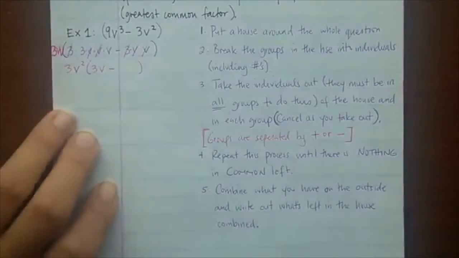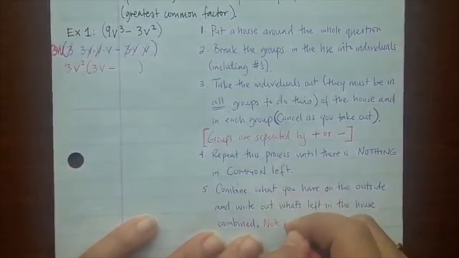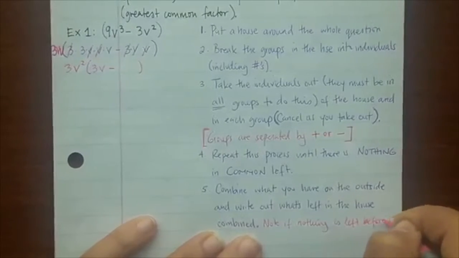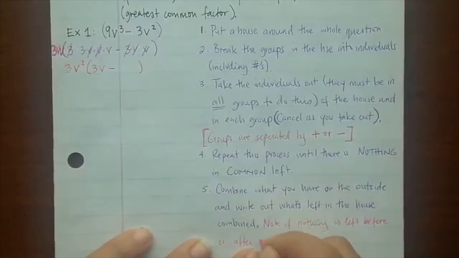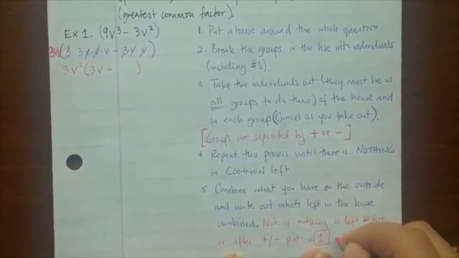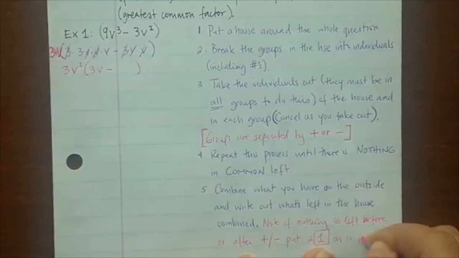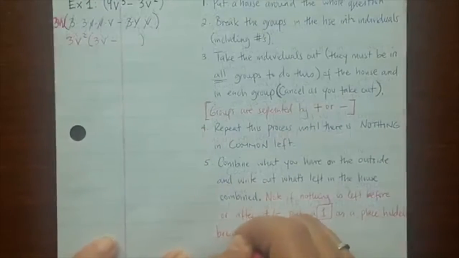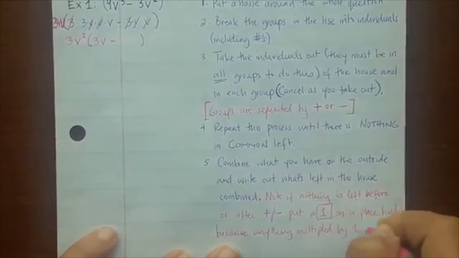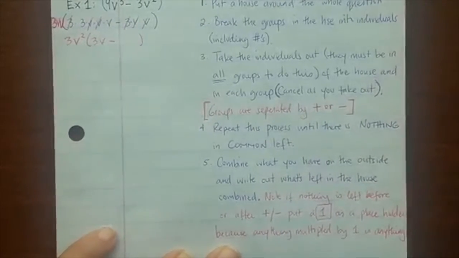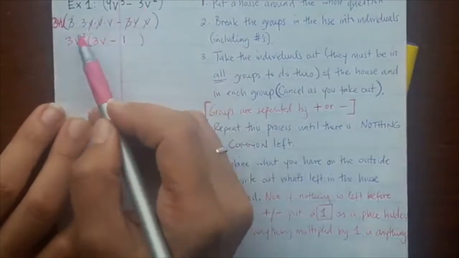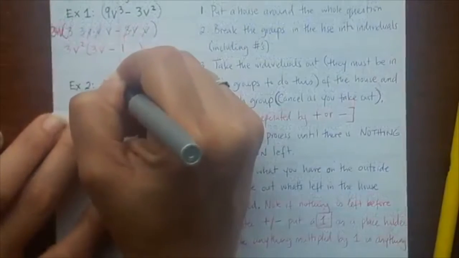Okay, so this is a special case. Note, if nothing is left before or after the plus or minus after you take stuff out, put a 1 as a placeholder, because anything multiplied by 1 is that same anything. Now if you don't put that 1 there, you're going to be wrong. I need that 1 there because when I multiply it back out, it's going to give me that 3v squared at the end. Without that 1, it wouldn't give me that.